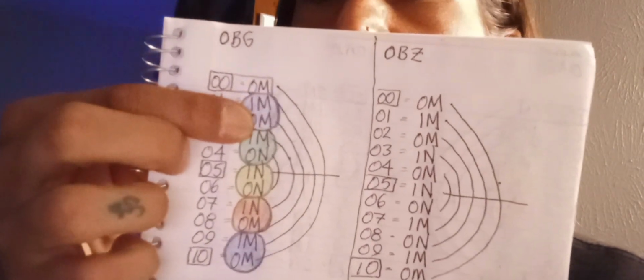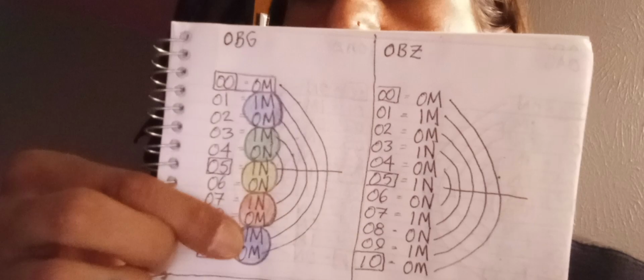Actually, one thing real quick, going back to the individual codes, let me finish my thought. Remember how I was saying, for instance, out gamma has 3M, 4N, and 3M?